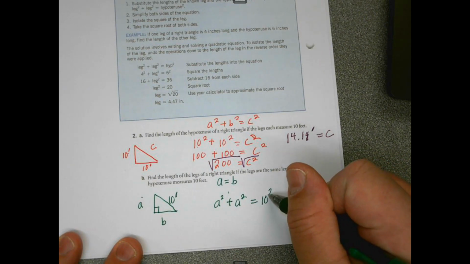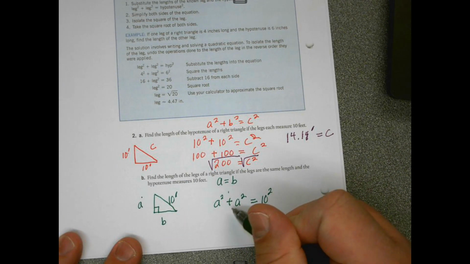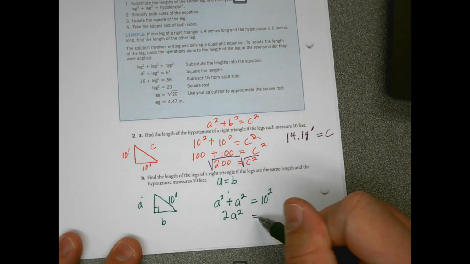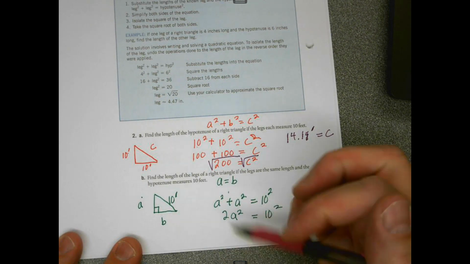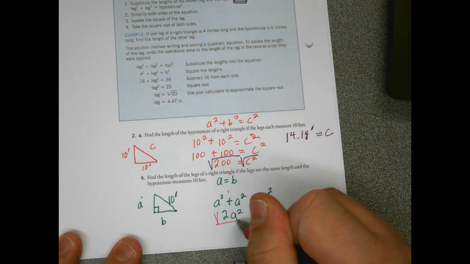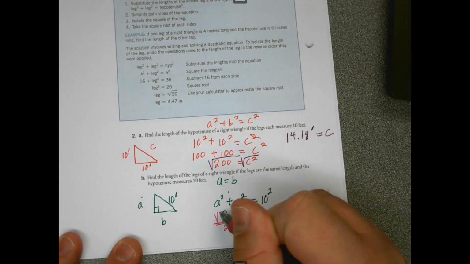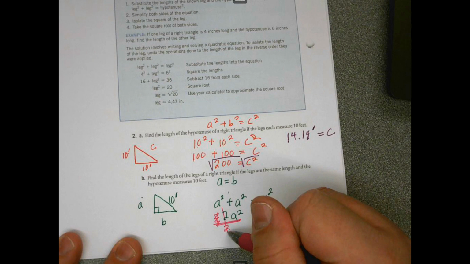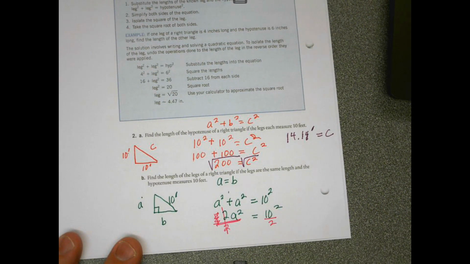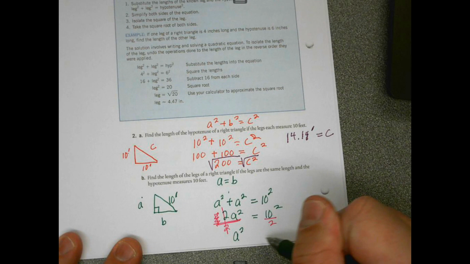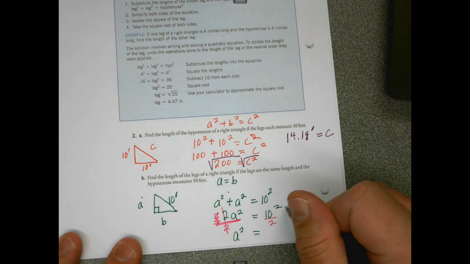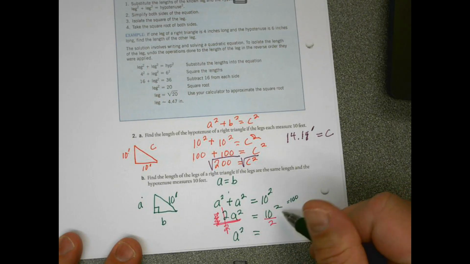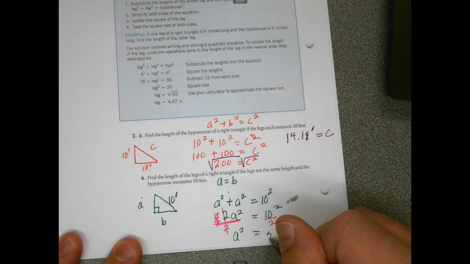1A squared plus 1A squared is 2A squared. That equals 10 squared. Again, I'm going to square root, oh, I'm sorry, I have to divide by the 2 first, because I don't want to take the square root of 2. So I get a squared equals 100 divided by 2, because 10 squared equals 100. That's 50. I'm going to square root both sides. Don't worry about the negative.